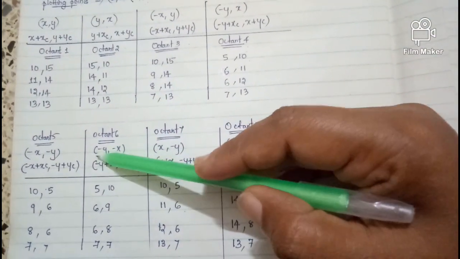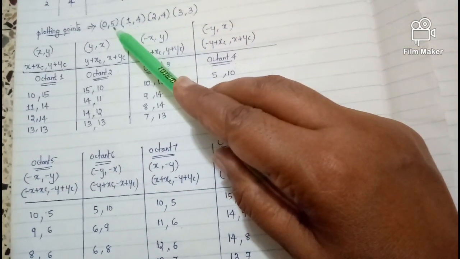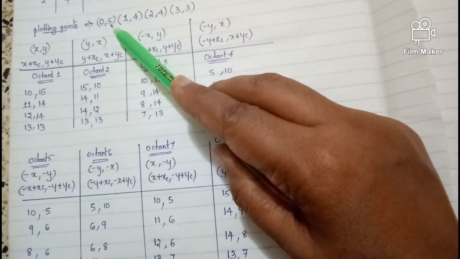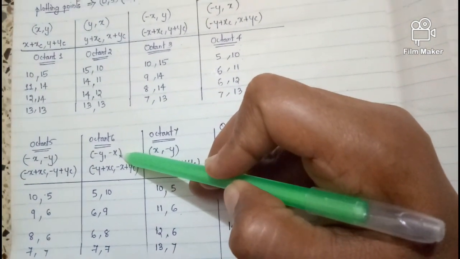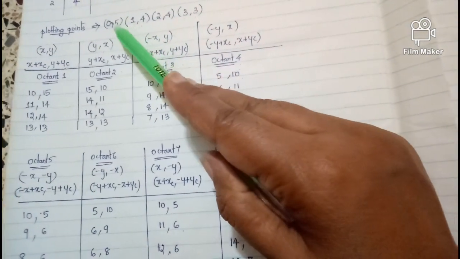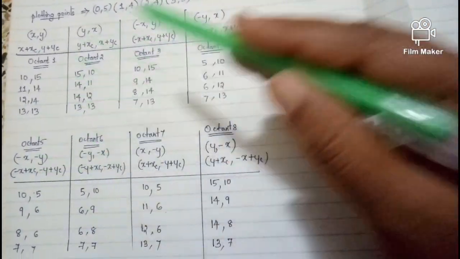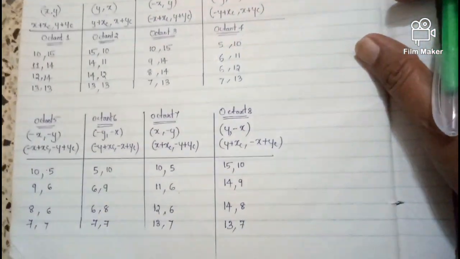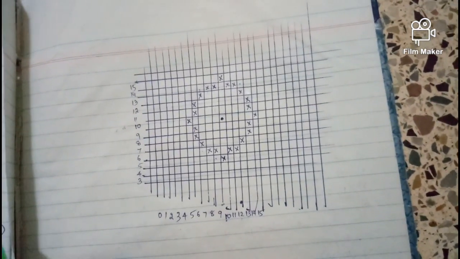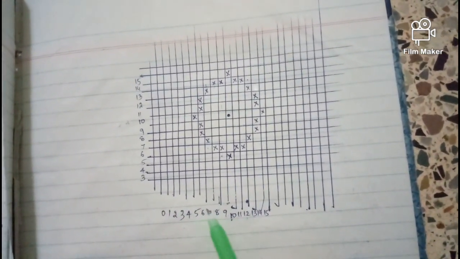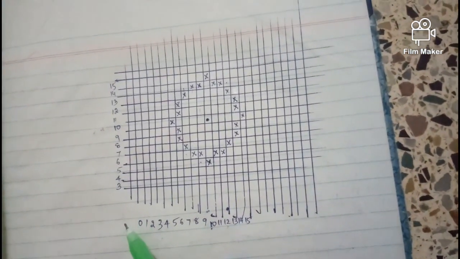Let it be this one, minus y minus x. First I have to take the value of minus y, that is, this is 5. So minus 5 plus 10, which is 5. Then minus x plus 10. Minus x is minus 0 plus 10, which is 10. In this way find all the points in all 8 octants. Once the points are identified, you can simply draw a graph where the columns represent the x values and rows represent the y values.